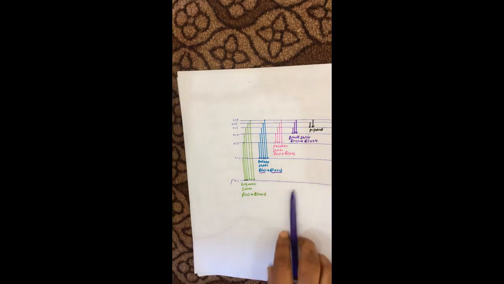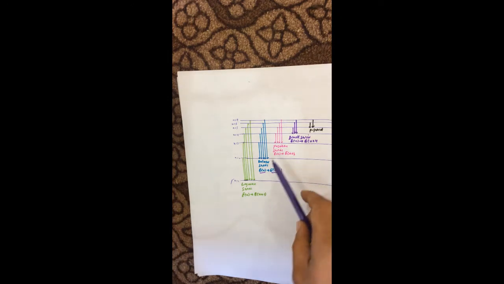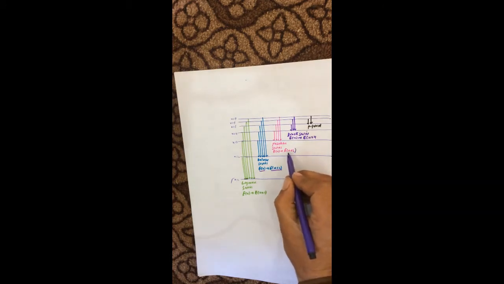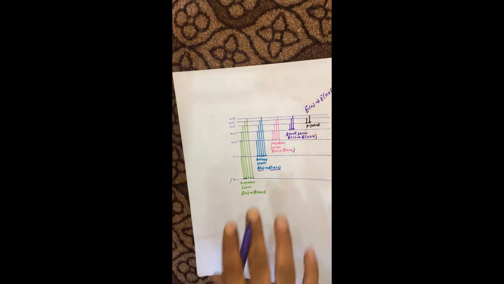And then we have the Paschen series, which comes from the transition of electron from higher energy level En to the energy level for which n is equal to 3. Then we have the Brackett series, which comes from the transition of electron from higher energy level En to the energy level for which n is equal to 4. And then we have the Pfund series, which appears due to transition of electron from higher energy level En to the energy level for which n is equal to 5. So we already discussed these series in detail.